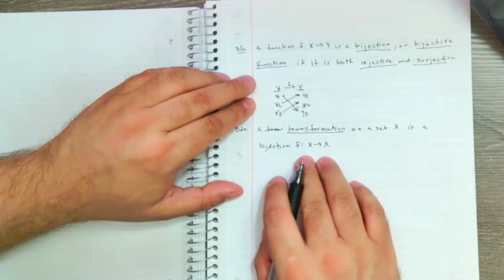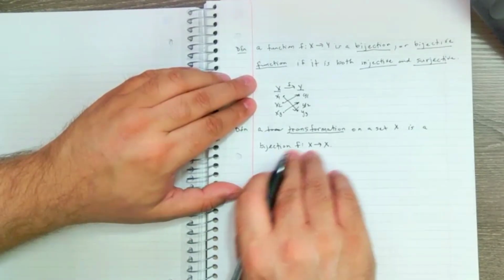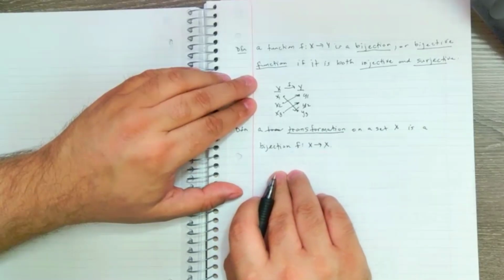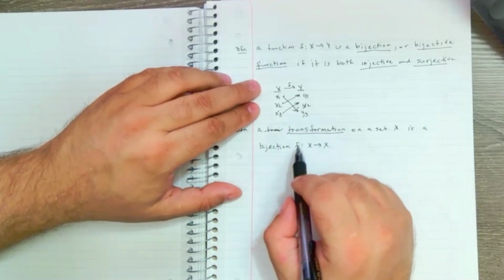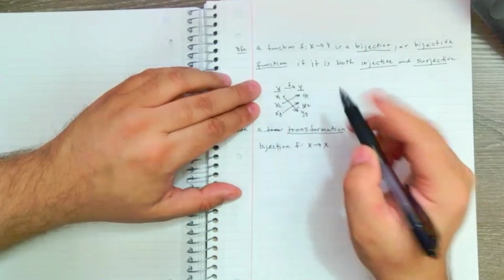So for a transformation, or for a bijective function in general, what can be done can be undone. That is, for every bijective function, that function has an inverse.